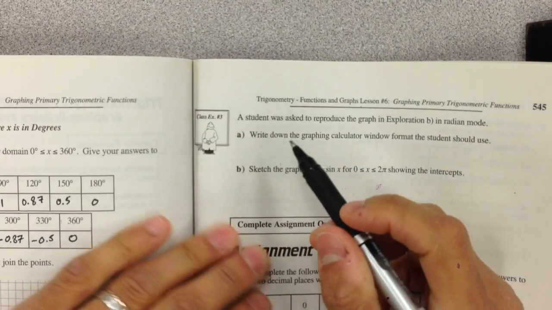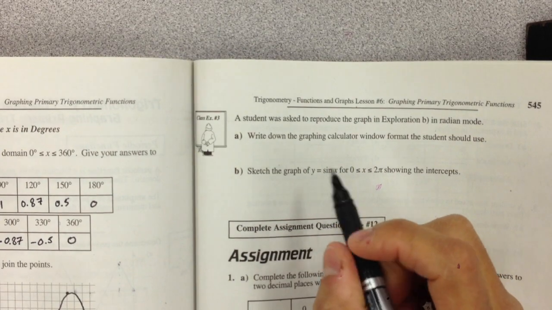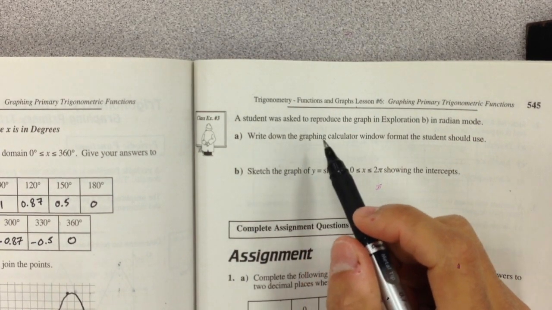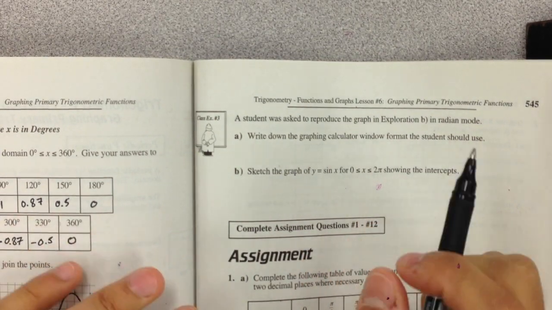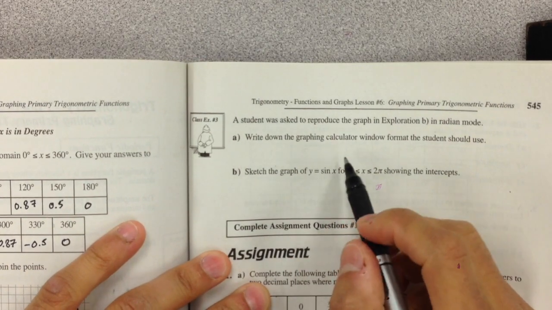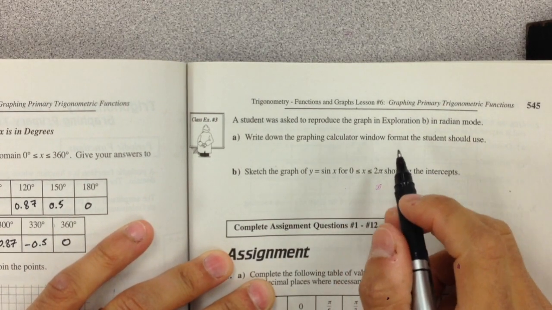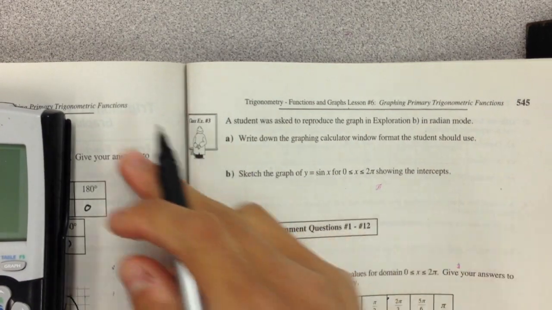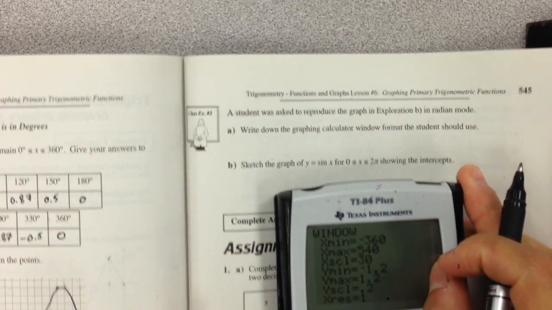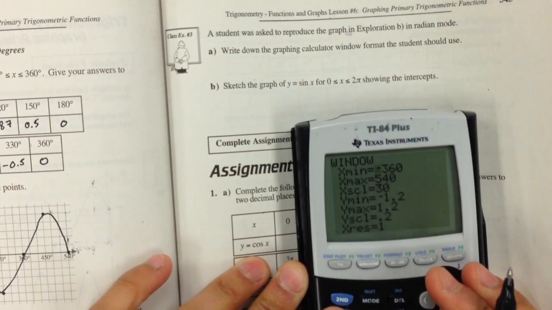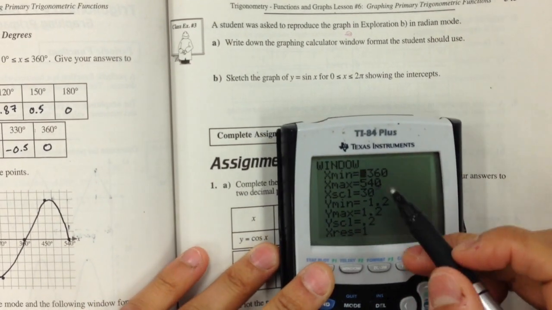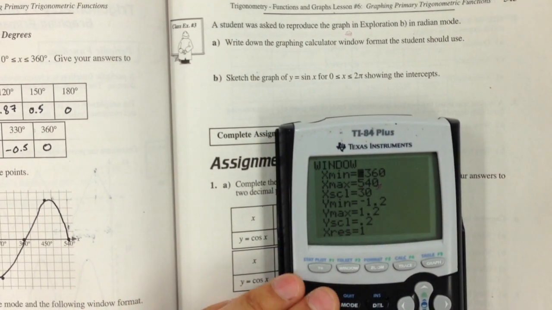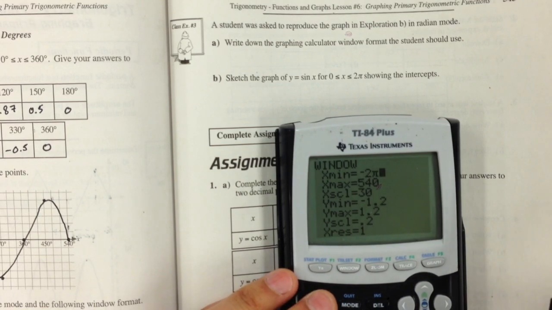And lastly, we'll look at class example number 3. So a student was asked to reproduce the graph in exploration in radian mode. Write down the graphing calculator window format the student should use. So if I look at my window mode, and if I were to switch this to radians, negative 360 degrees would correspond to negative 2 pi.